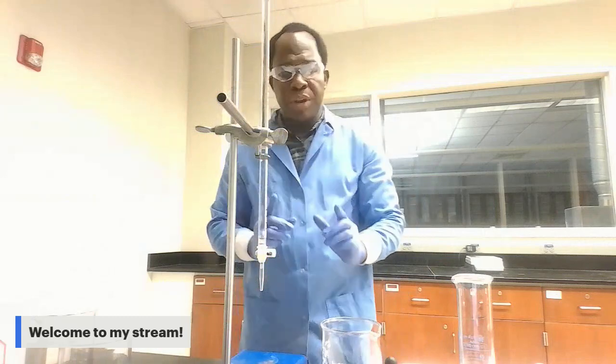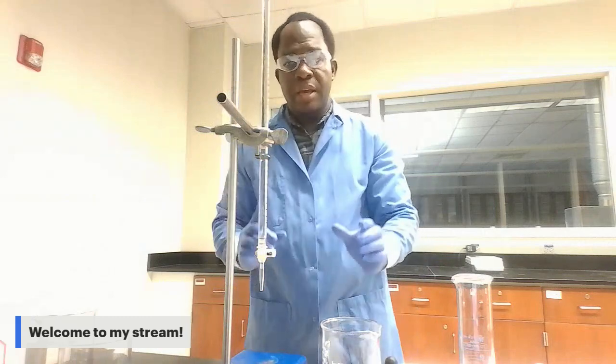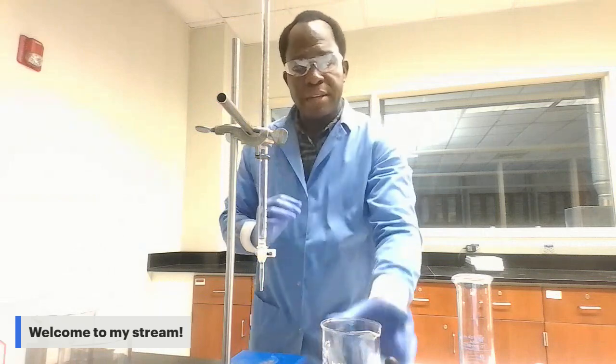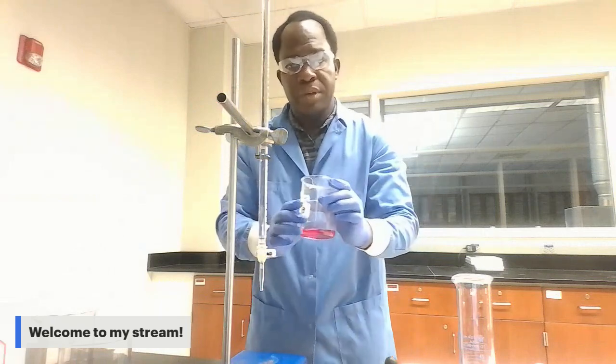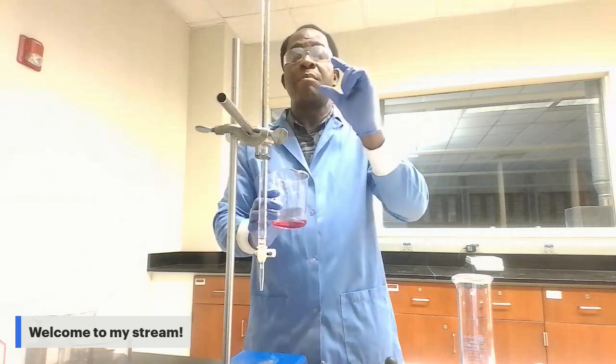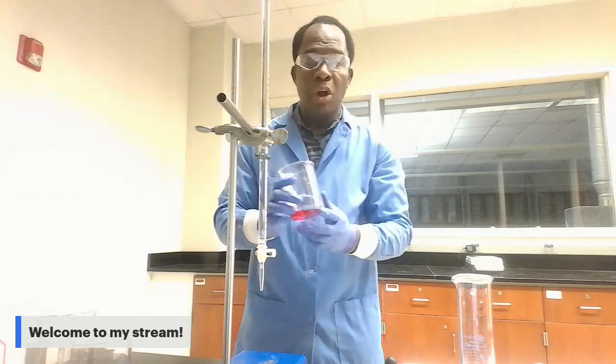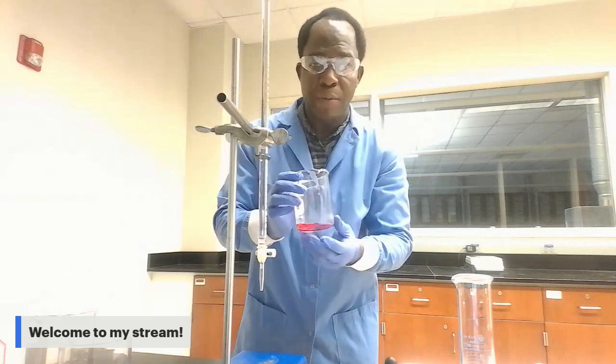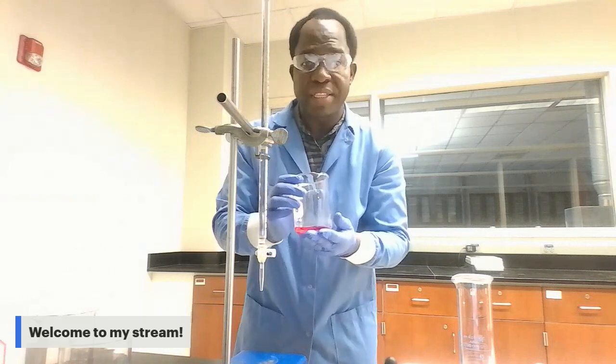And what will happen is that after adding the HCl to the solution by increments of 1 milliliter, the color of this solution will change to clear when you get to the equivalence.